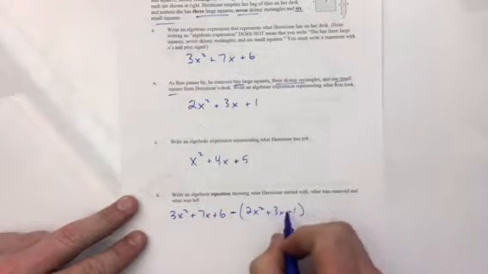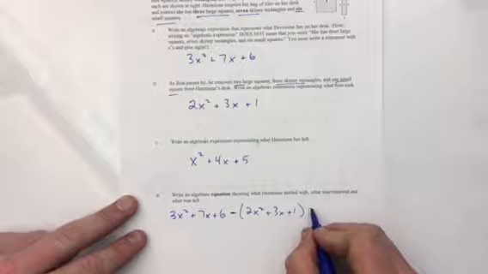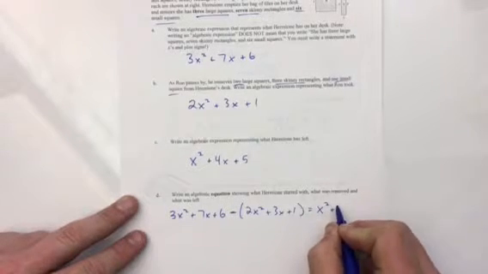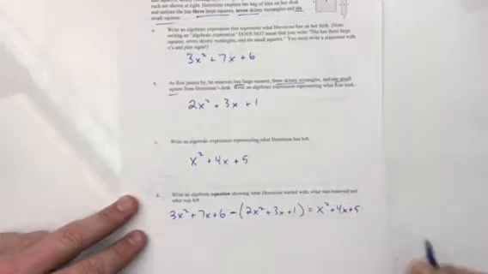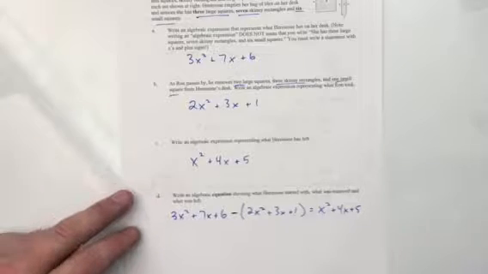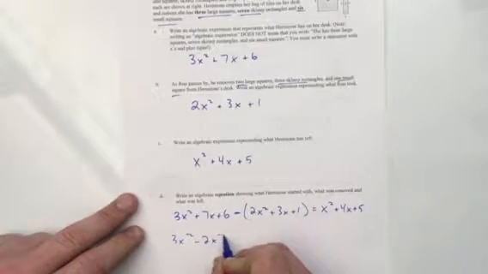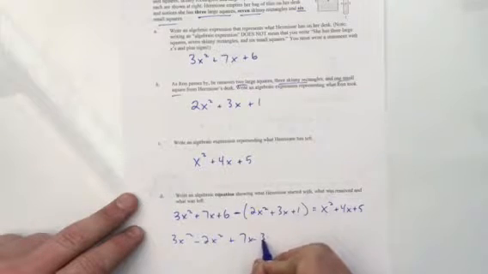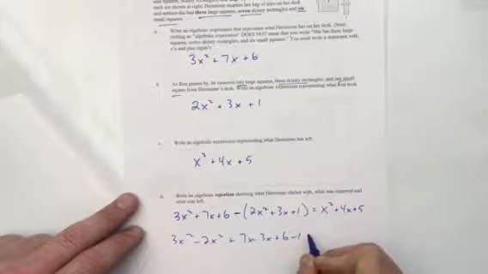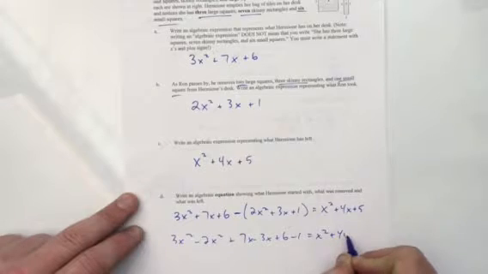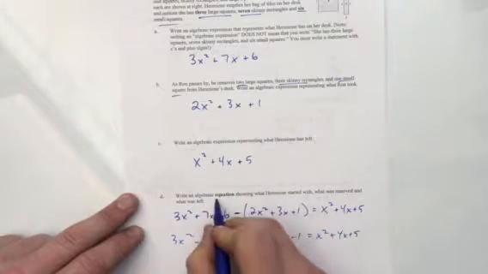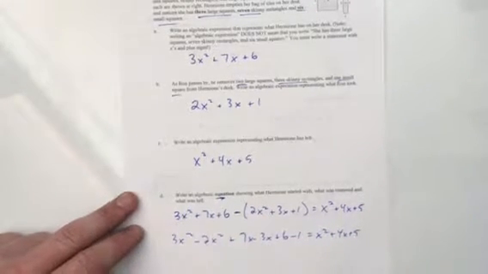All of this was removed, so we need to group it with parentheses, which equals x squared plus 4x plus 5. We could have also written 3x squared minus 2x squared plus 7x minus 3x plus 6 minus 1 equals x squared plus 4x plus 5. But remember, equation has an equal sign.